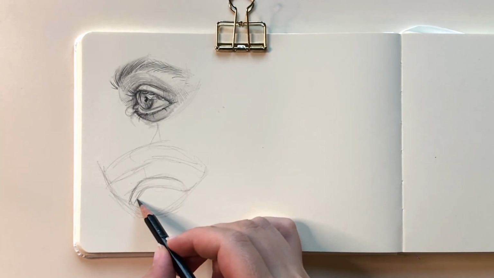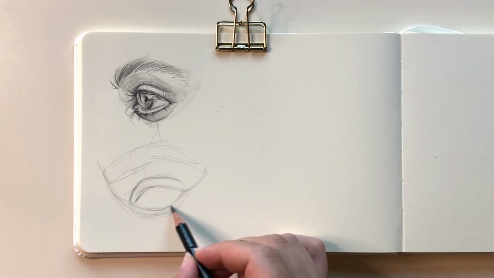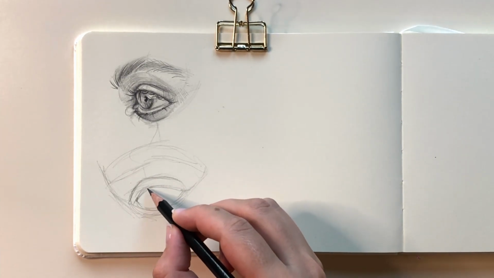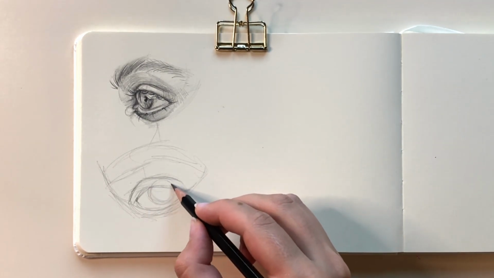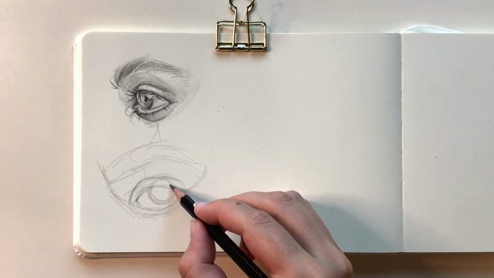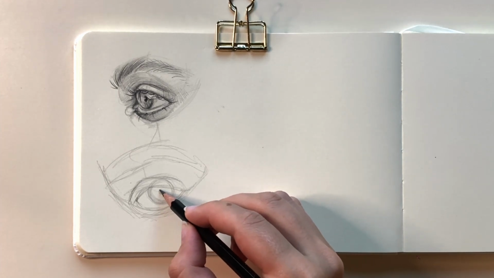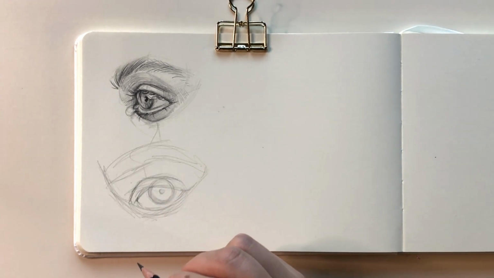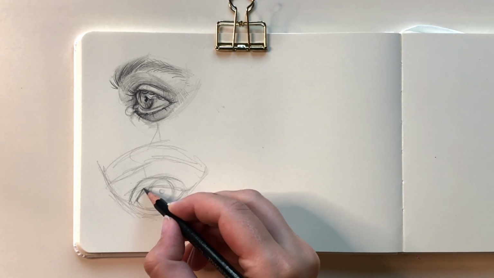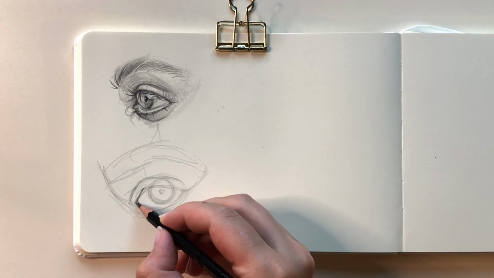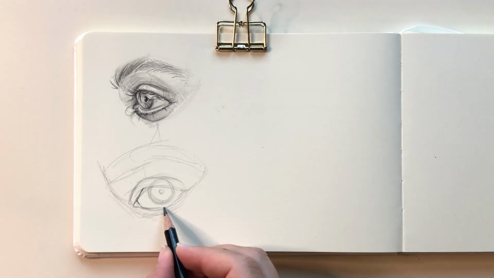Okay, here the eye is visible from the front, so the iris will be a perfect circle. And to not deform the circle, I'm drawing a full circle, but as you know, the top part of this iris is covered by the eyelid. But I think it's better to draw it this way and avoid any mistakes of drawing a deformed circle. And of course you can erase the top part of the circle later.